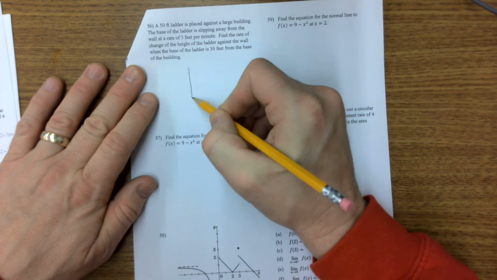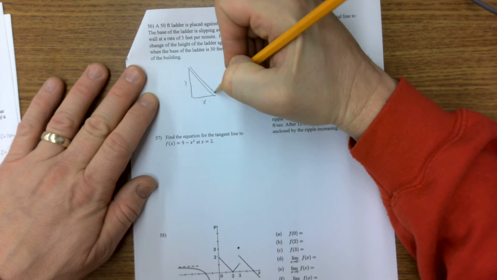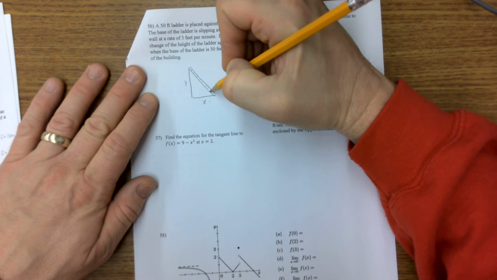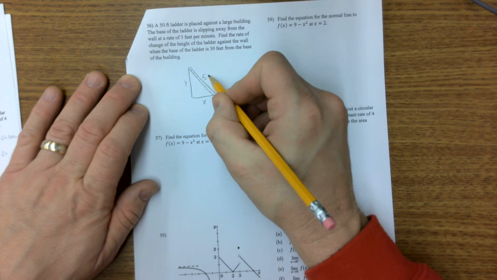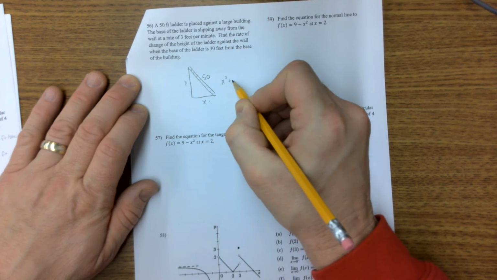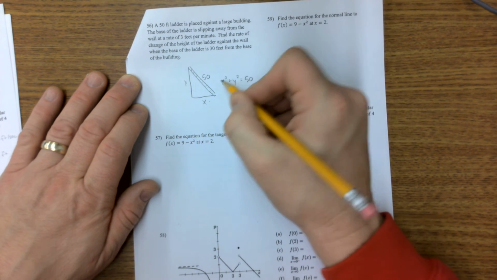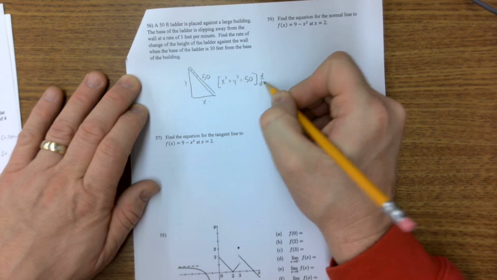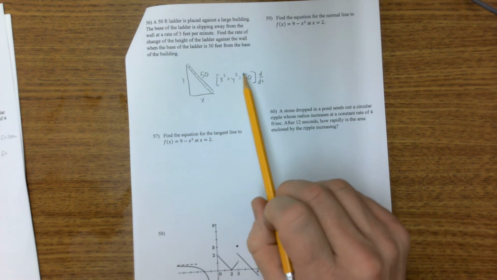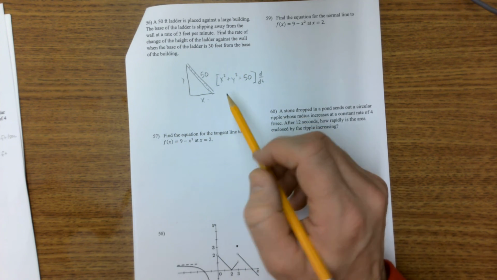All right, on the next one, this is our related rates problem. Draw a good picture. It's a very common picture with a ladder posted up against a building. And there's a relationship there, right? And the relationship is x squared plus y squared is equal to 50 squared. And you could find the derivative with respect to time, which is speed, right? So you could take that derivative and you'd have some values, and you can just substitute some stuff in.